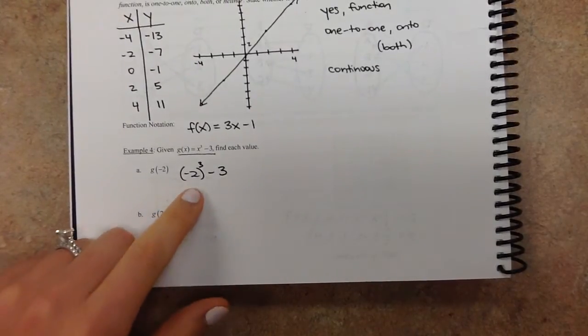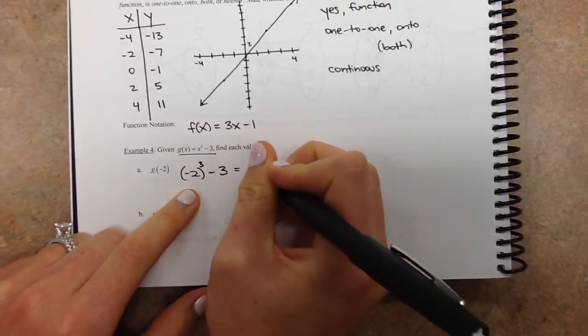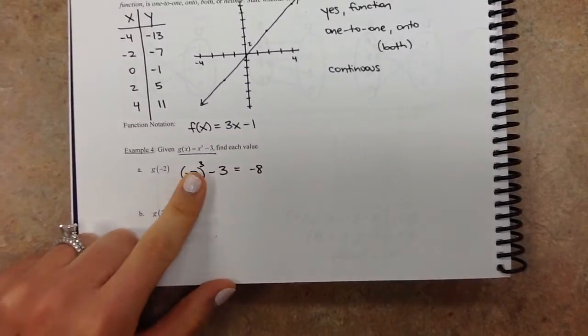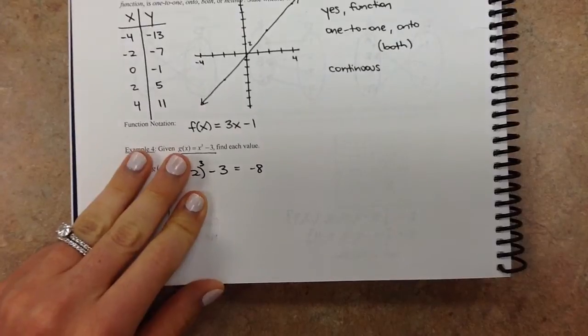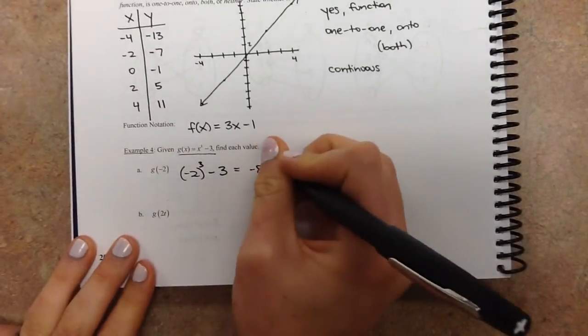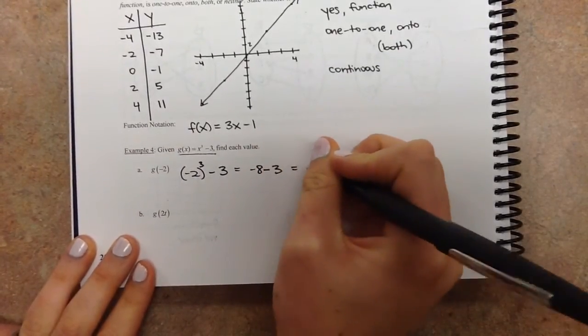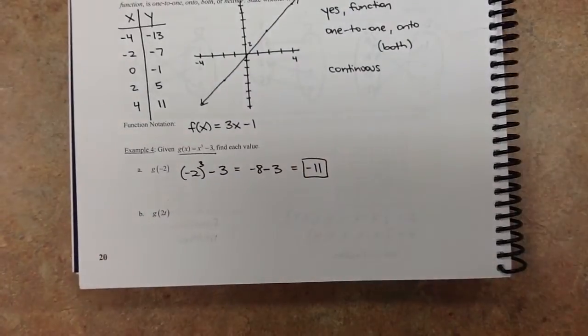So now we simplify. -2 cubed gives us -8. Remember, it still comes out negative because a -2 times a -2 is a +4, but then times a -2 again gives you -8. And then -3, that simplifies to a -11.